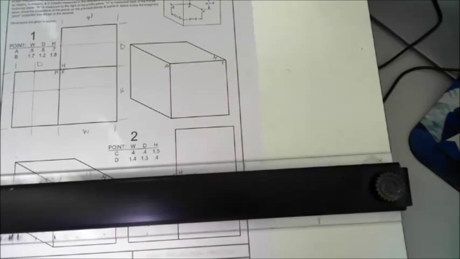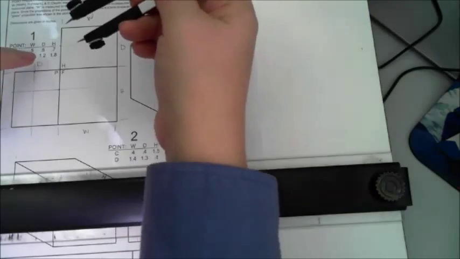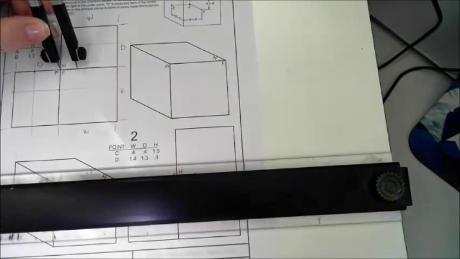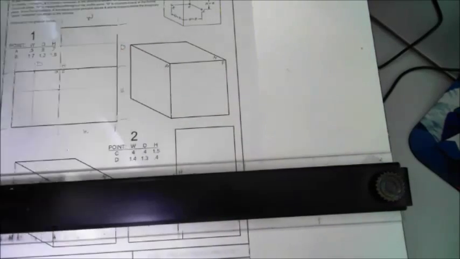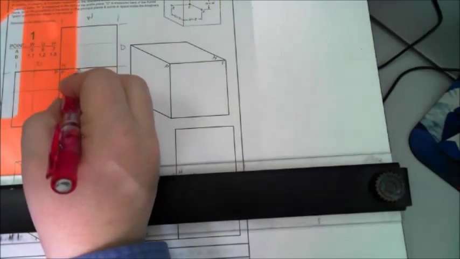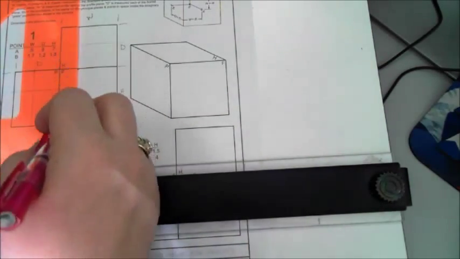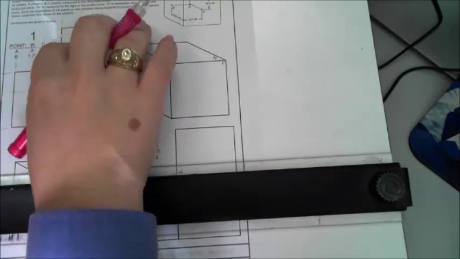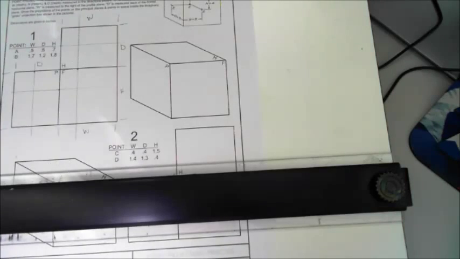Our next one has a width of 0.5. Take those dividers, get that measurement, and transfer it. Remember, width is running this way. Mark it and transfer it. Each of these, in this view here, on this line here, on this line here, are going to give me my A's. Now I need to find my B's.